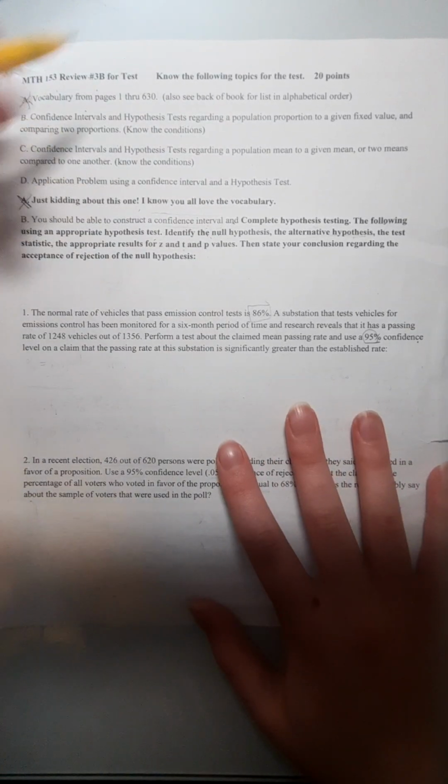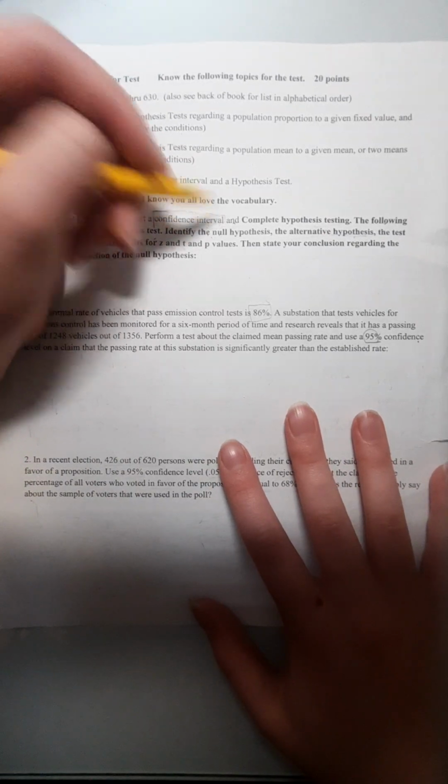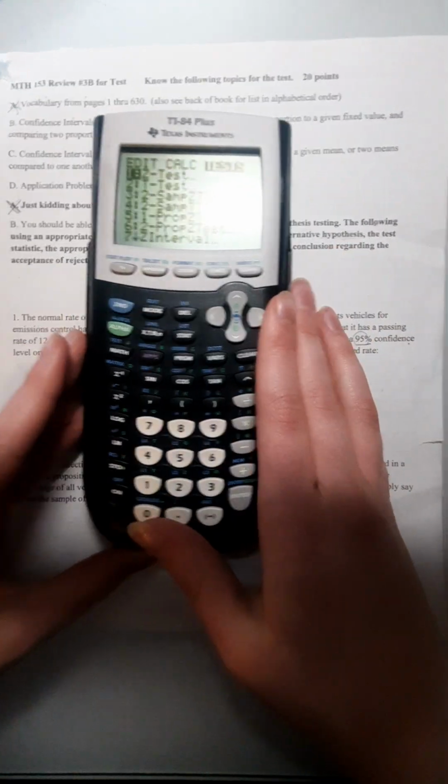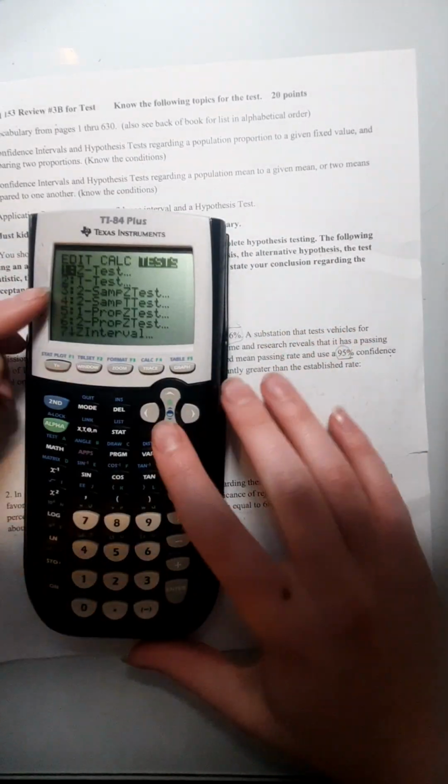So up next, we get to this, be able to construct a confidence interval, which is very interesting because none of the problems he has on here really has a confidence interval, but he does say we should be able to do it. And I don't quite remember what was on the test, but I'm pretty sure it'd not be hard to just go over it again.